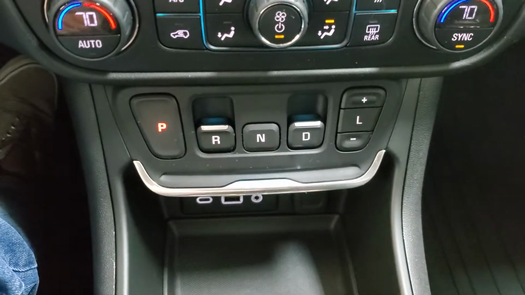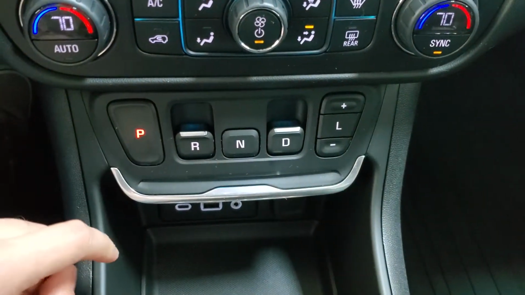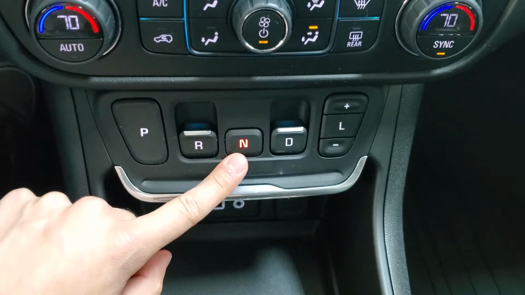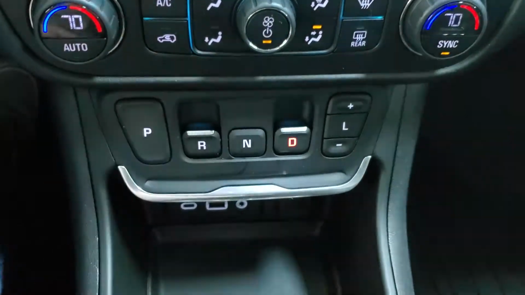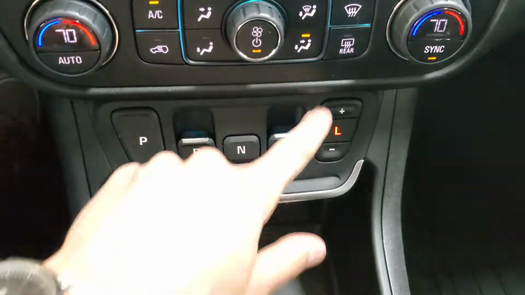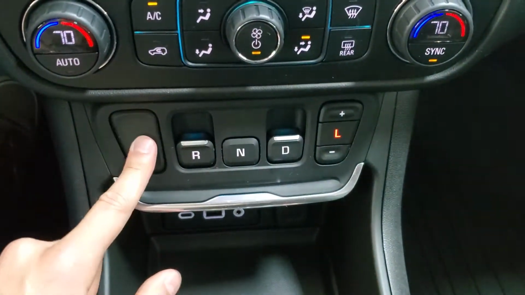Looking down below, this vehicle has a push button shifter interface. We have a push button for park, a pull toggle for reverse, a push button for neutral, a pull switch for drive, and then a push button for low, and the ability to manually upshift and downshift using that.